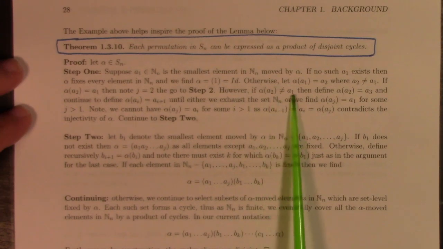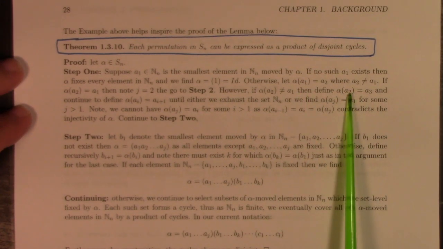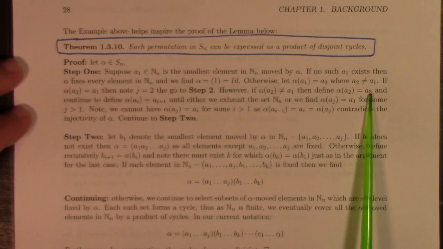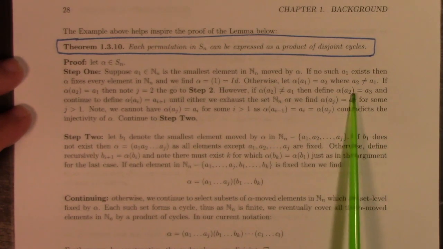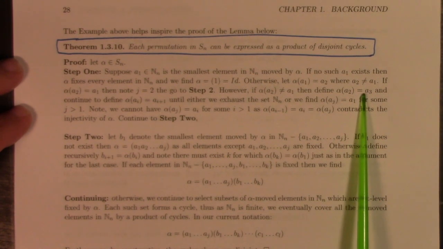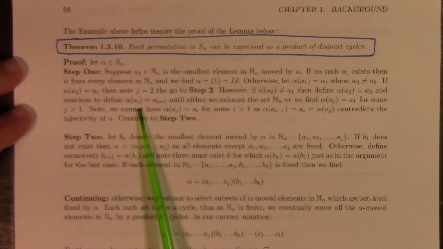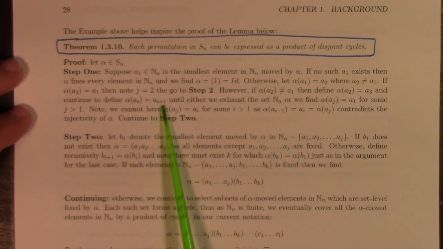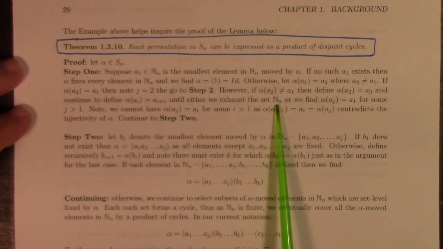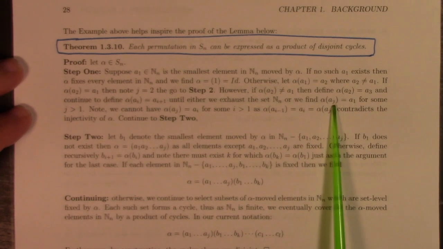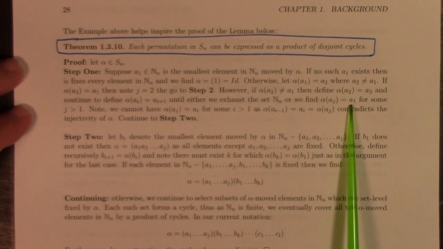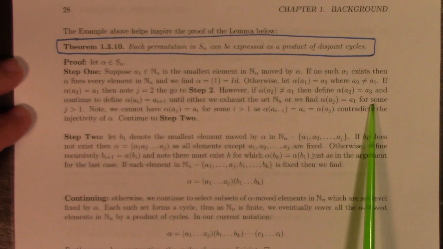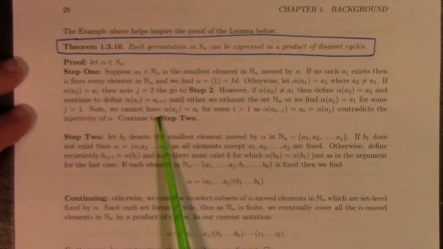However, if alpha of a2 is not equal to a1, then we define alpha of a2 equal to a3, where a2 and a3 are distinct. And then we continue to define alpha of ai equal to a(i+1) until we exhaust the set and find that alpha of aj is equal to a1 for some j greater than 1.